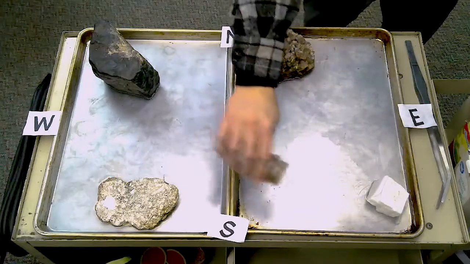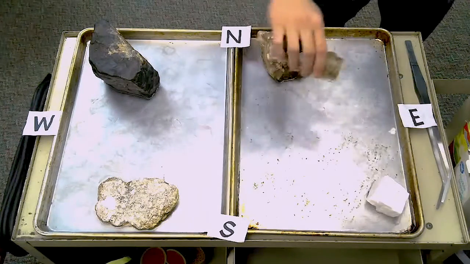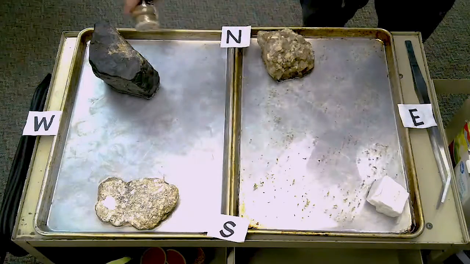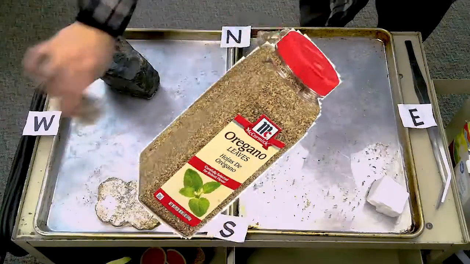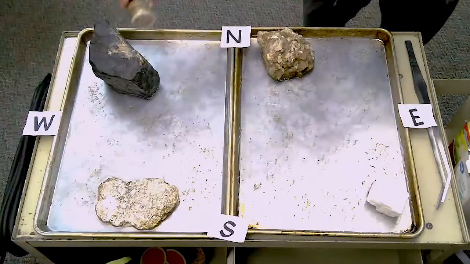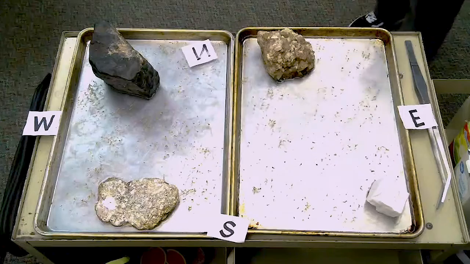The flow and the direction of water are difficult to see without the help of some visuals, so we're adding some oregano to the cookie sheets to help us see and track the circulation of the water on our model of Earth's surface.